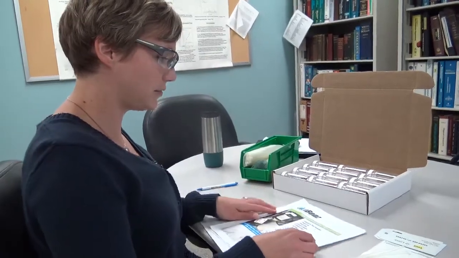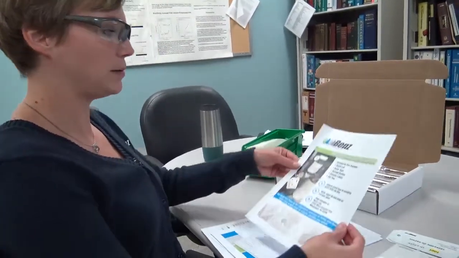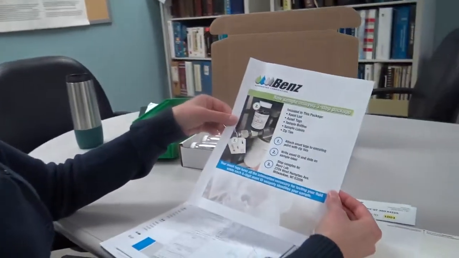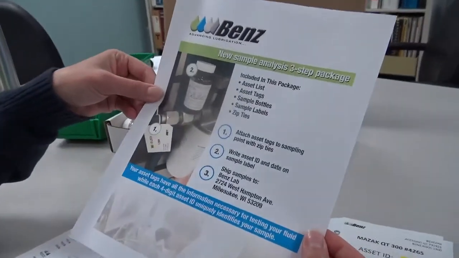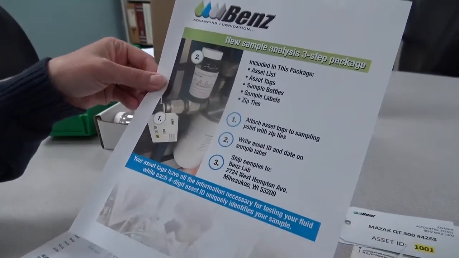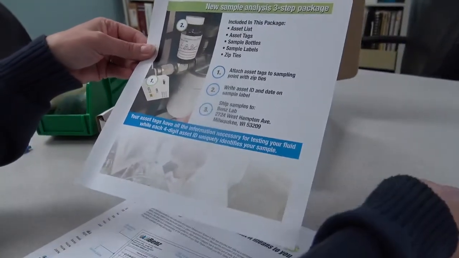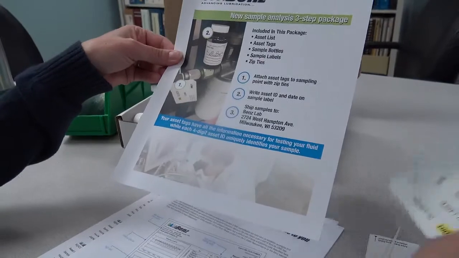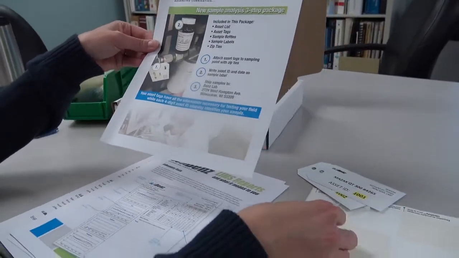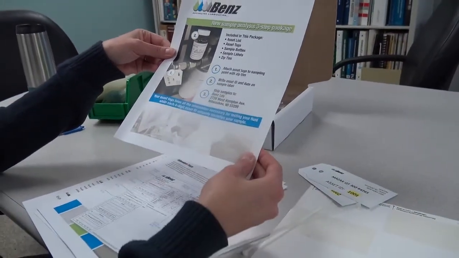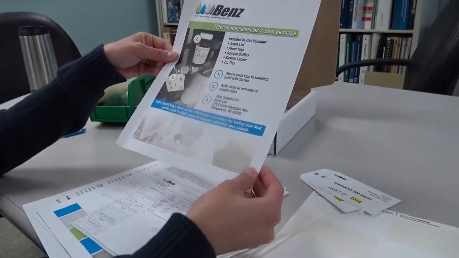The different pieces of information that are included in the kit are going to be the new sample analysis 3-step package instruction sheet. This is going to explain the different things that are included in the packet and what needs to be done with them. So it explains that you're going to take the tags, attach them with the zip ties, you're going to write the ID and date on a sample label, and send that to the lab.